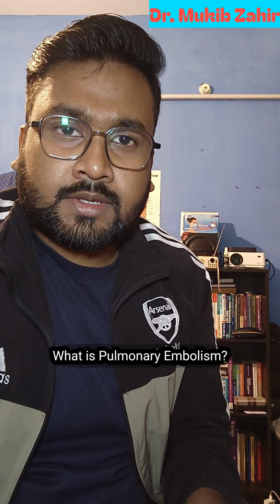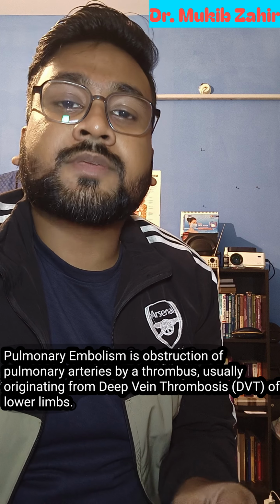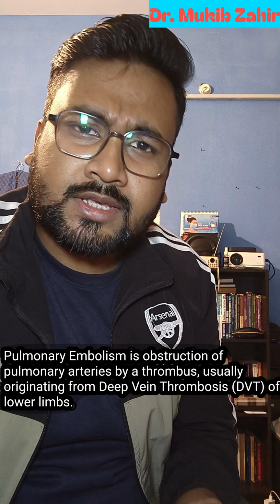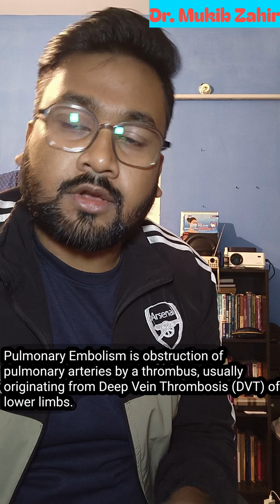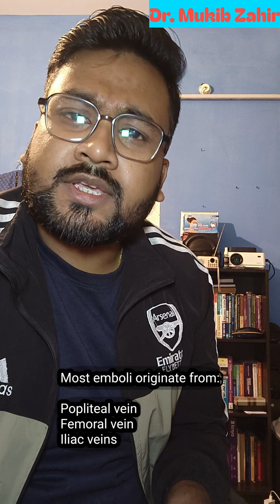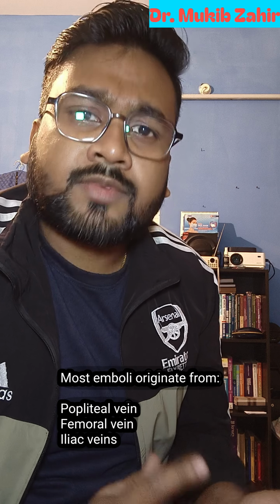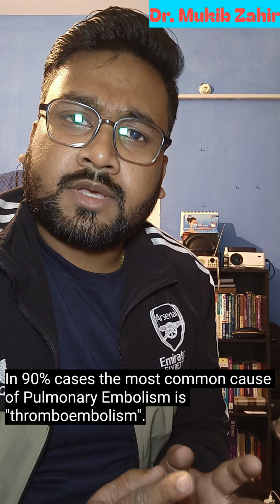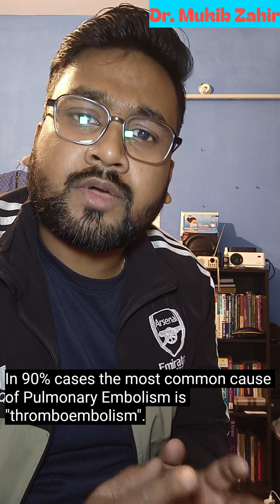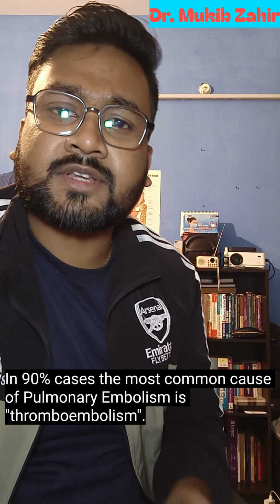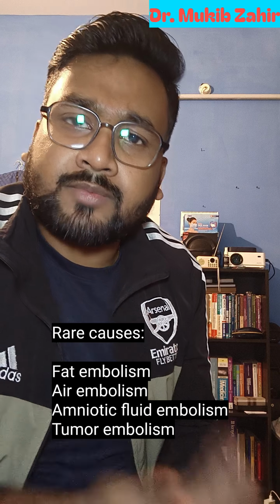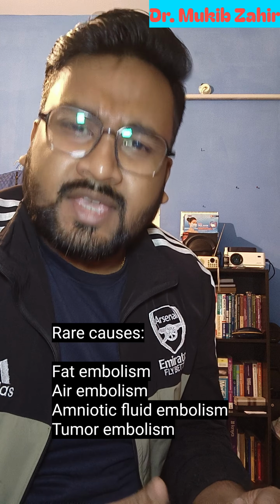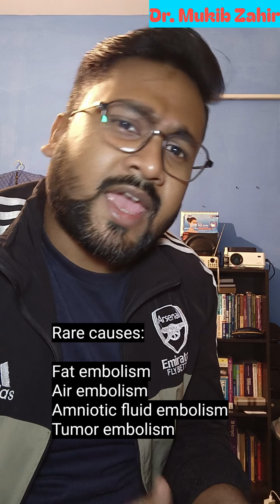So, before we start, we have to understand what is pulmonary embolism. A pulmonary embolism is obstruction of the pulmonary arteries by a thrombus, usually originating from deep vein thrombosis (DVT) of the lower limbs. Most emboli originate from the popliteal vein, femoral vein and iliac veins. The most common cause of pulmonary embolism is thromboembolism. It occurs in 90% of the cases. Rare causes of pulmonary embolism are fat embolism, air embolism, amniotic fluid embolism, and tumor embolism.